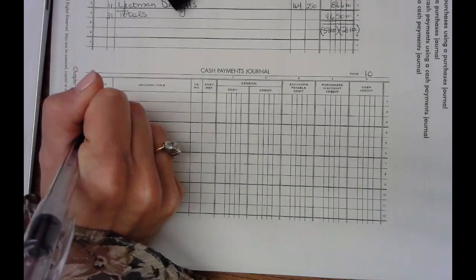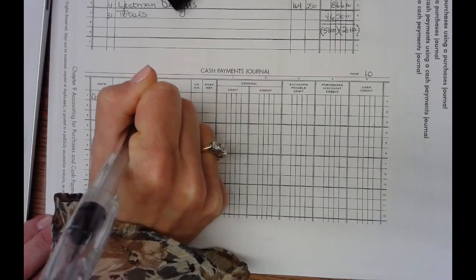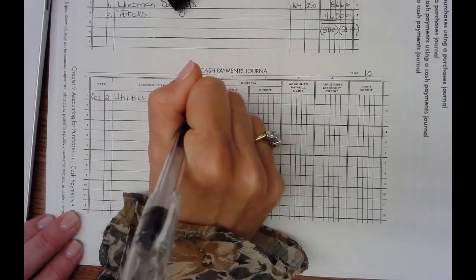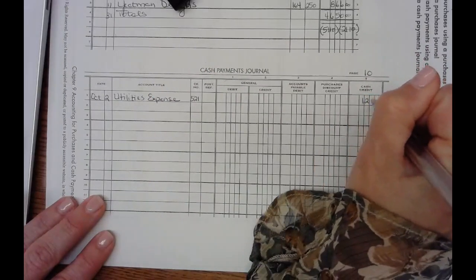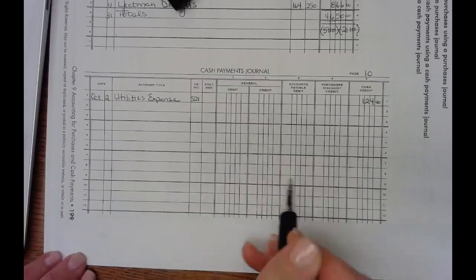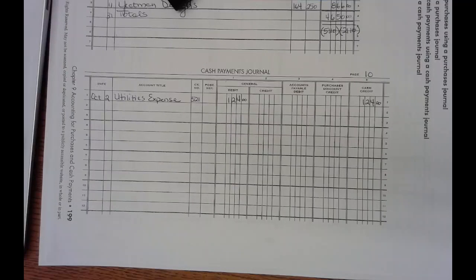On October 2nd, we wrote a check to Bilton Communications for a telephone bill, $124, check number 521. Our date is October 2nd. When we do a telephone bill, that's going to be classified as utilities expense. The check number is 521. All right, so we paid cash, so we're going to put the $124 in our cash credit column. If we have a credit, we need a debit, and that would fall under general. So here I have my general debit, cash credit, all done.